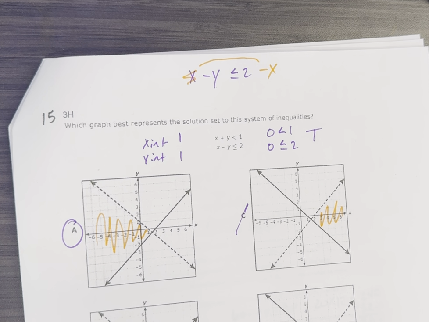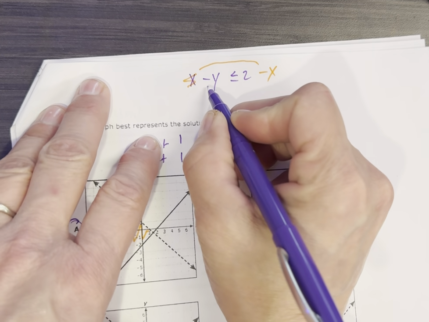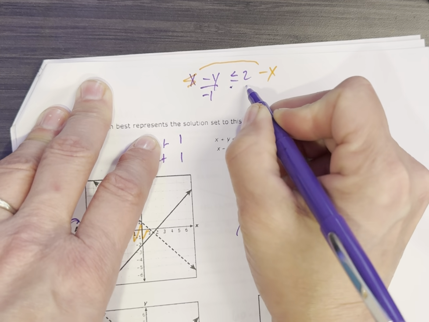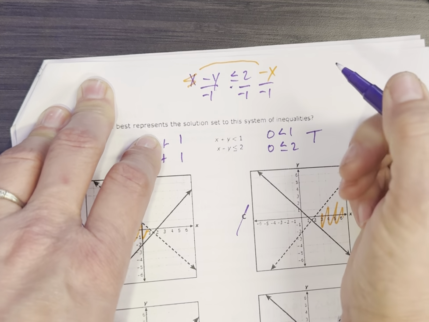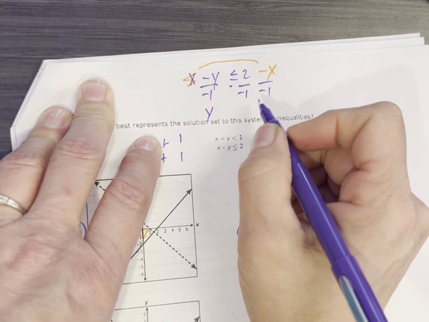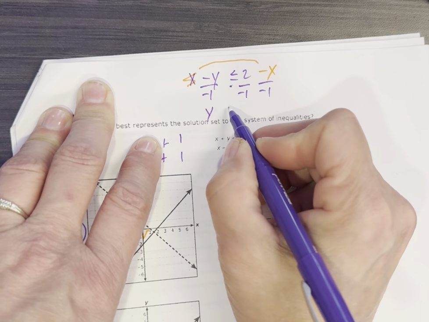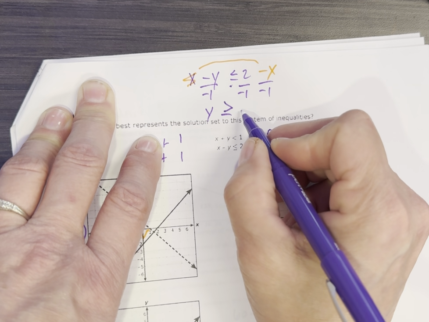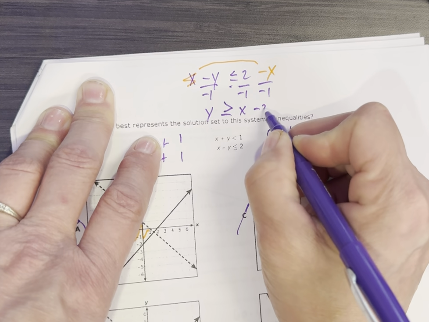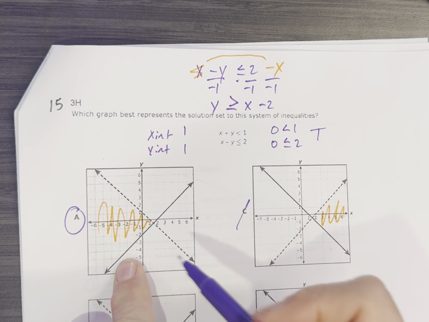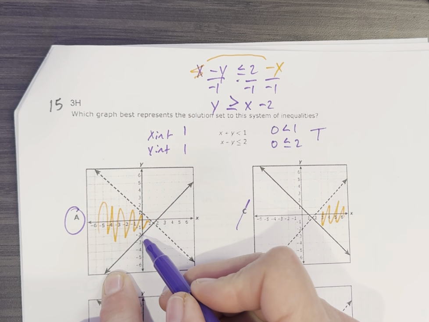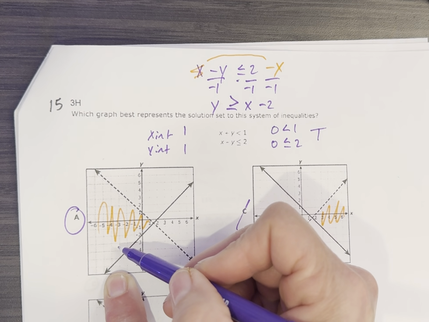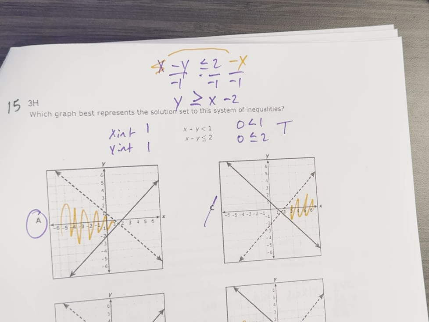Opposite of multiplying is dividing. So we're going to divide everything by -1. And when you divide by a negative or multiply times a negative, you have to flip the inequality. So negative and negative ends up being a positive x and a -2. So that is why on the solid line, you have your y-intercept at -2, you are shading above and not below. Because when you divide by a negative, you have to flip that inequality.